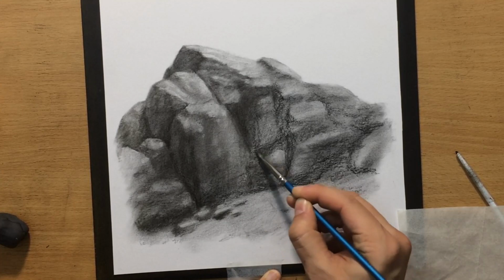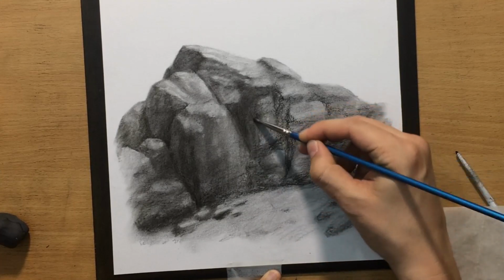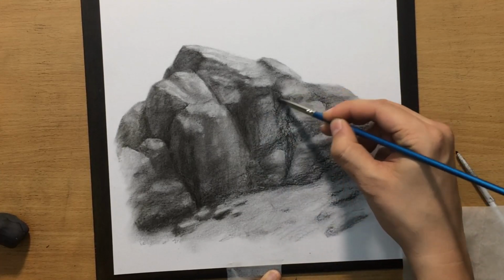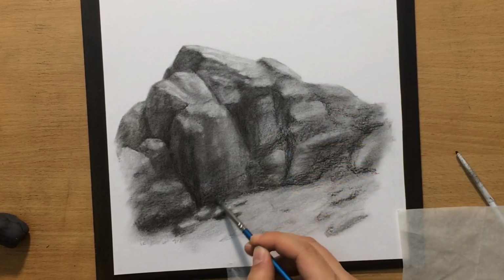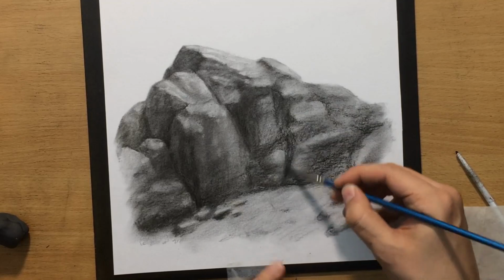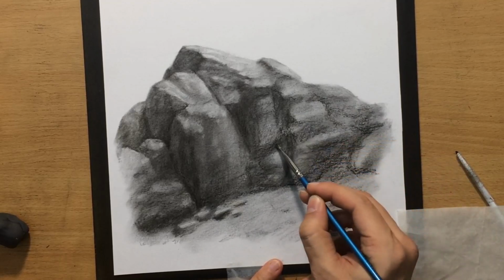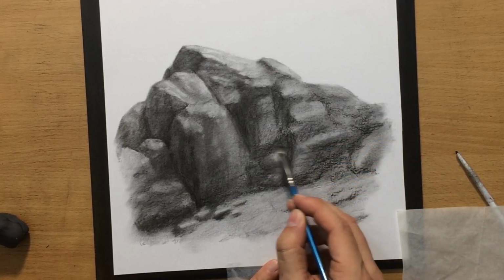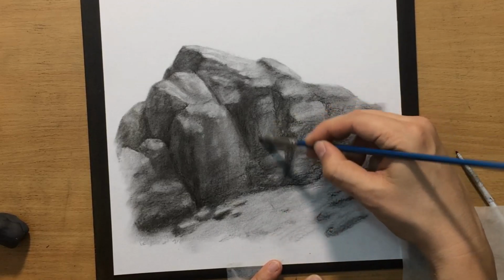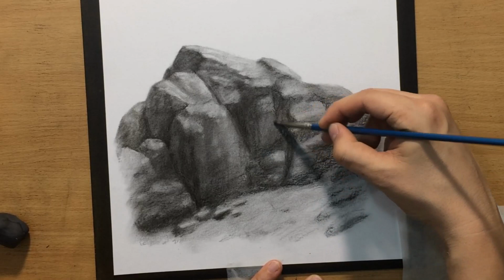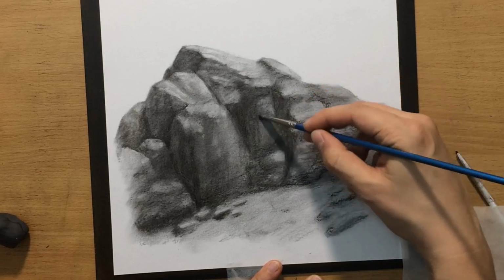I'm blending with this hard bristle brush, and notice that even though I am pushing the charcoal into the paper and I'm not very gentle with my paper, I'm actually preserving the texture. That's one of the advantages of brushes. They don't kill the texture, and texture is very important here.